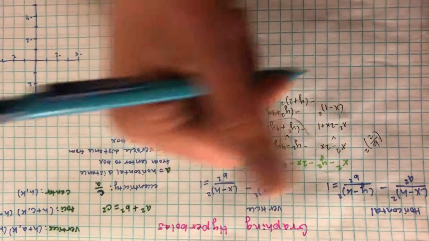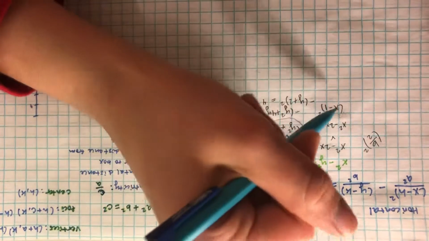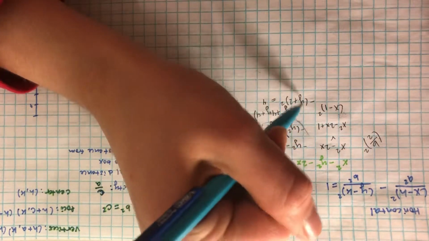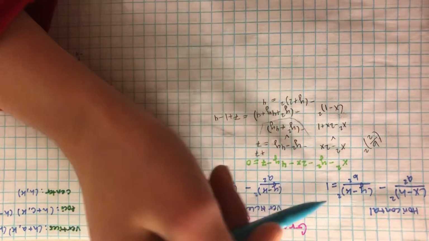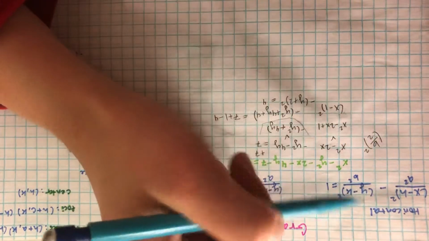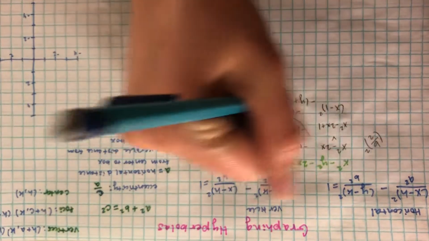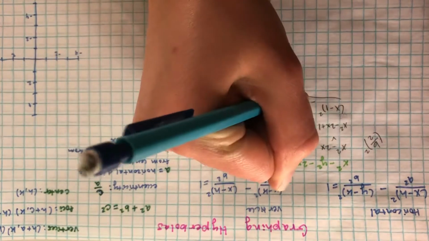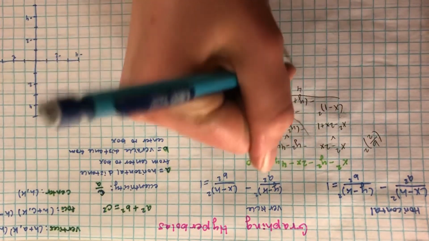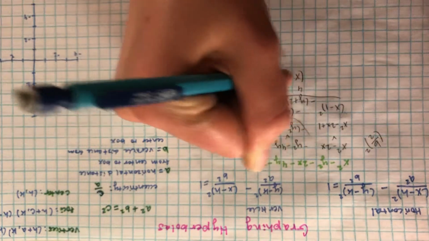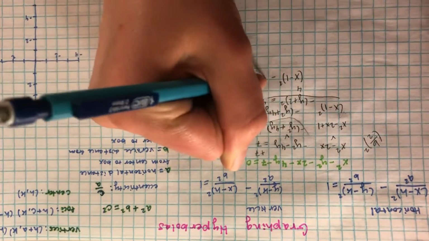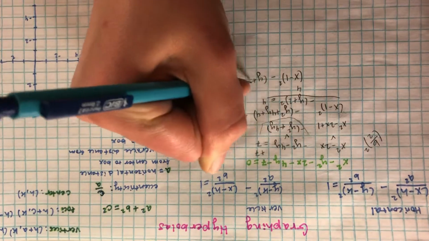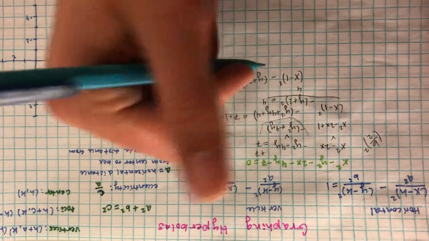Okay, and so now what we have is x minus 1 squared minus y plus 2 squared is equal to 4. And right now we need a 1, and an a and a b. So we're going to divide everything by 4. And luckily for us, this is where we get our a squared and our b squared, because let me write this out.